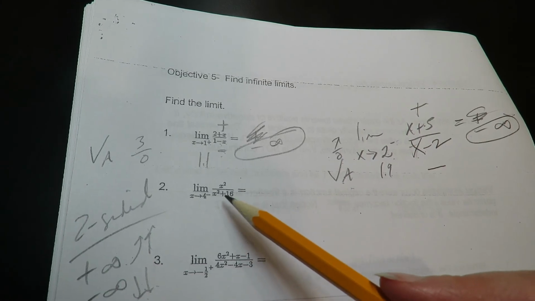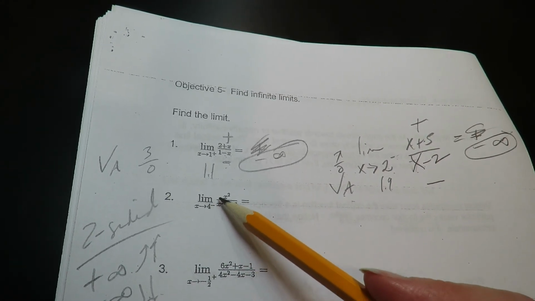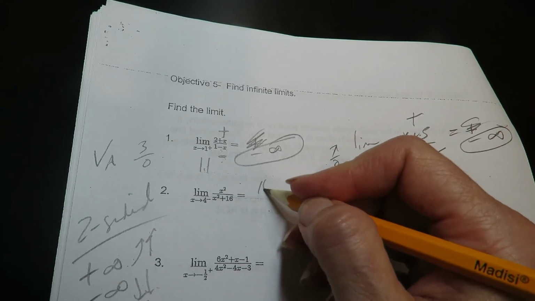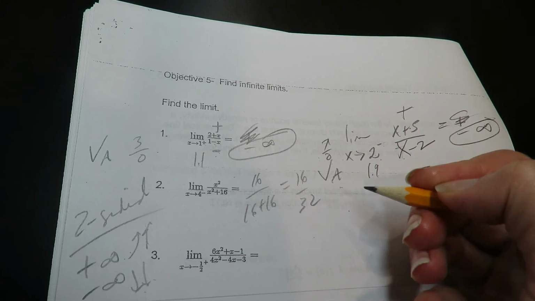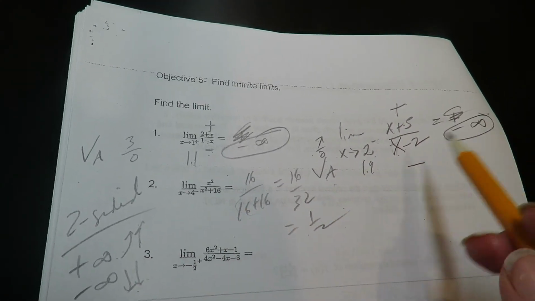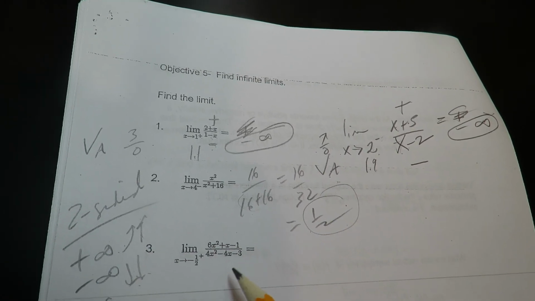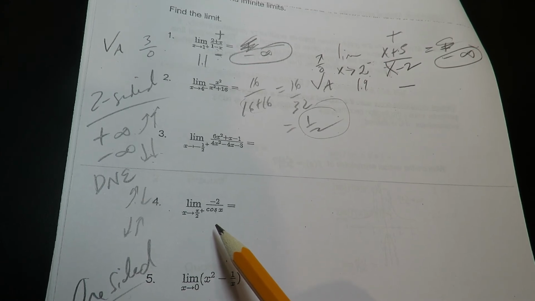All right, we don't really need to do this one. This isn't the case we're doing. If you notice, if you plug in 4, it doesn't do anything. You get 16 over 32. You get 1/2. It's not a VA. It's not going to 0 on the bottom. So that's not the case we're doing. Fractions, you guys can fiddle with that one at home if you want.